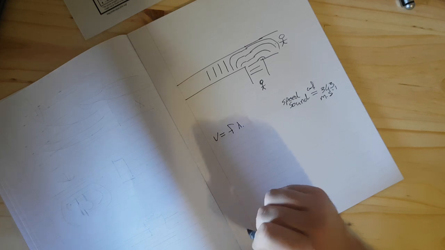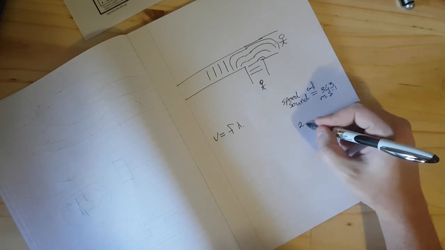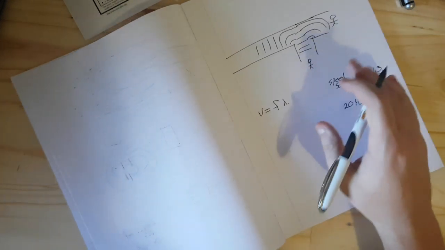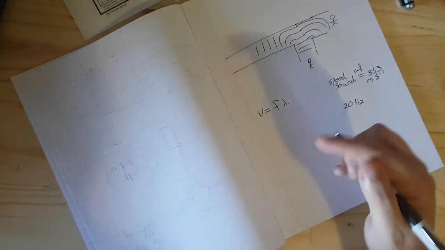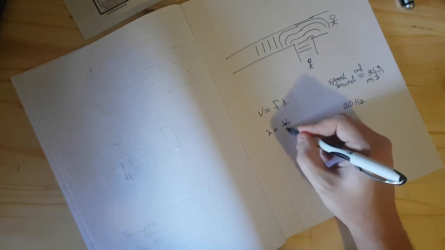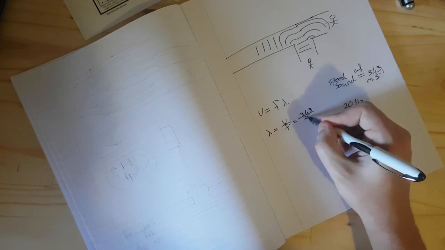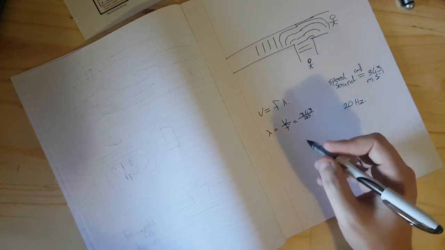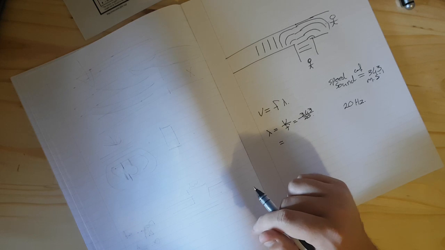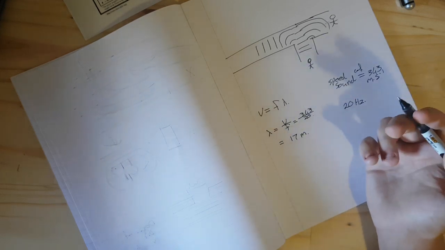And the lowest frequency that the human ear can hear is 20 hertz. So if we fiddle with our formula a little bit, we get lambda is equal to velocity over frequency. That is, of course, 343 over 20 for our example's sake. And that means that the wavelength we are getting is 17 meters.